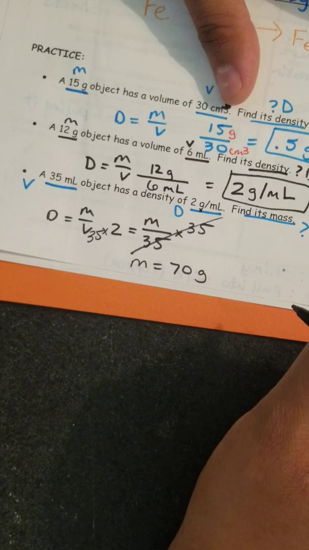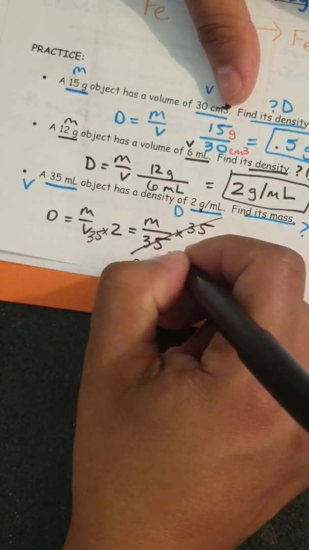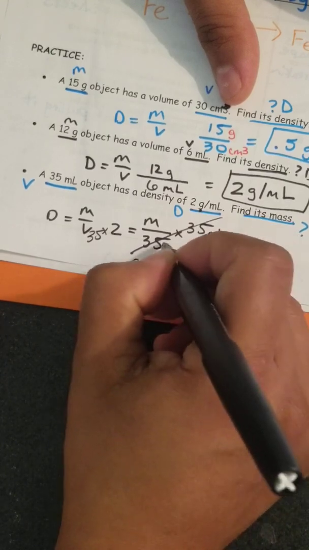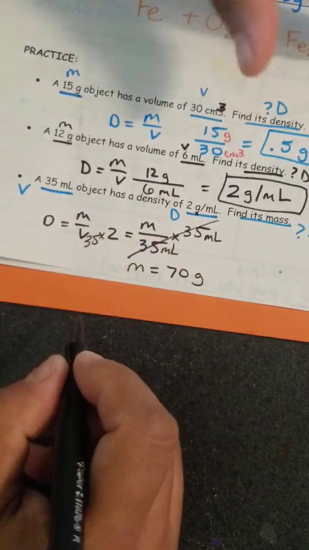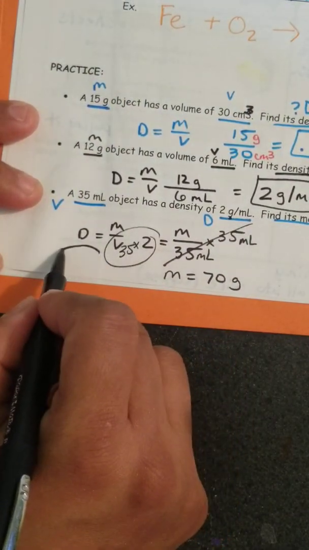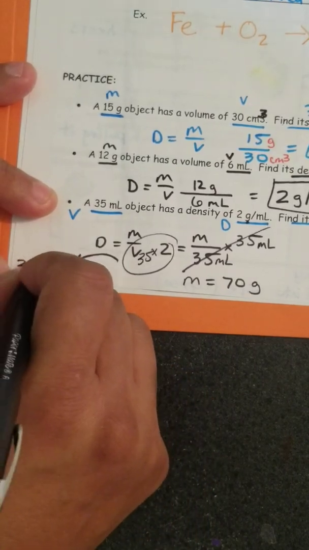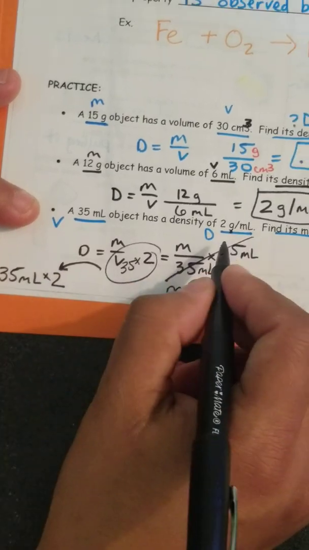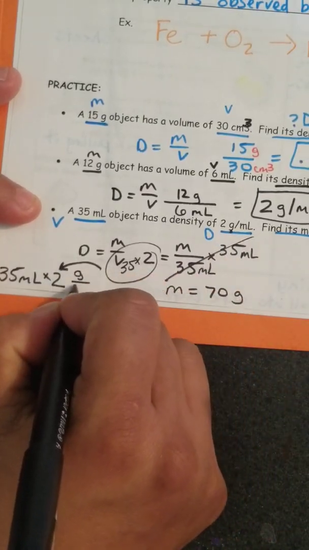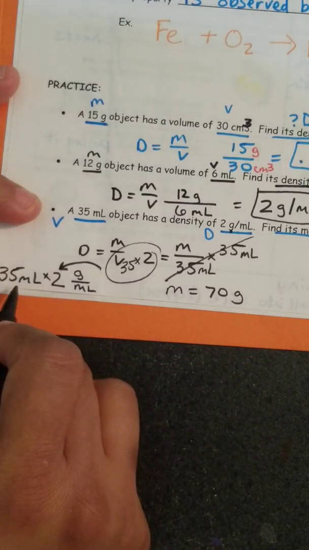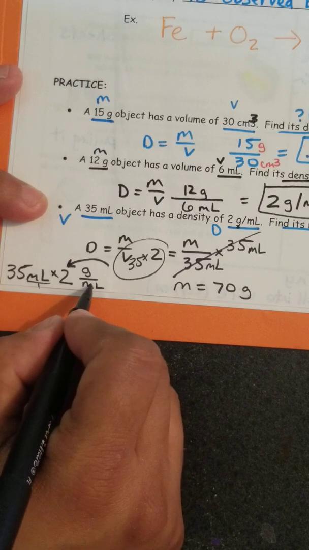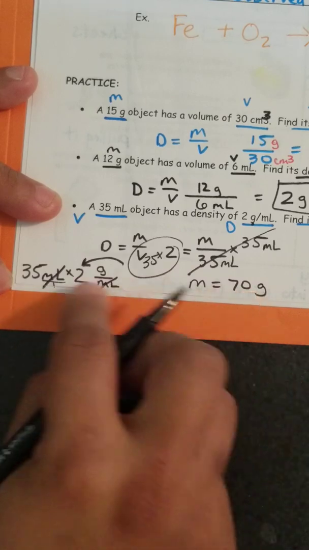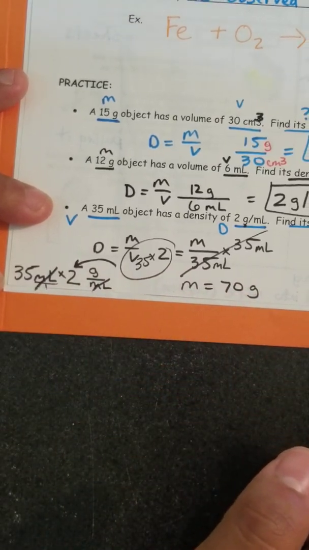Also, just in case, I can see that this unit 35 is going to be in milliliters. I'm going to write this out over here. 35 milliliters times 2, what's my SI unit? Grams per milliliter. Isn't this over 1? So in this case, this is at the bottom, this is at the top. They cancel out, and that's the reason why grams is my SI unit. I just wanted to show you the algebra of it.